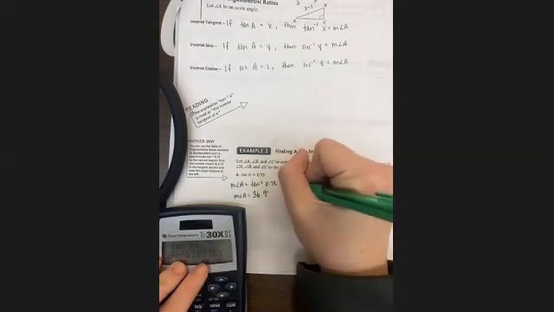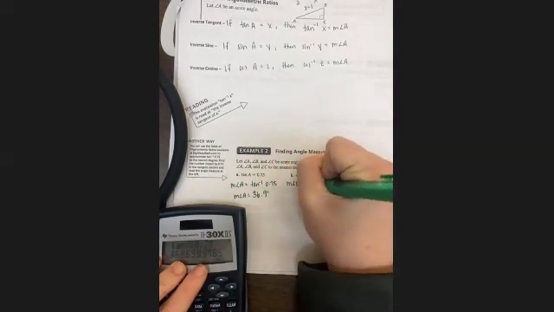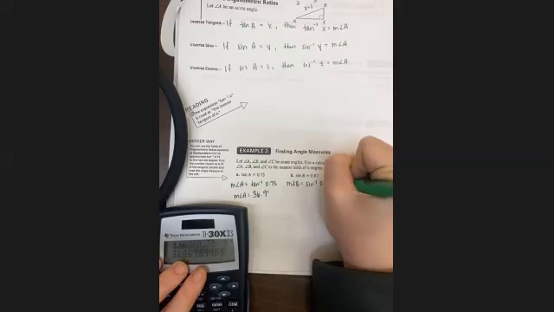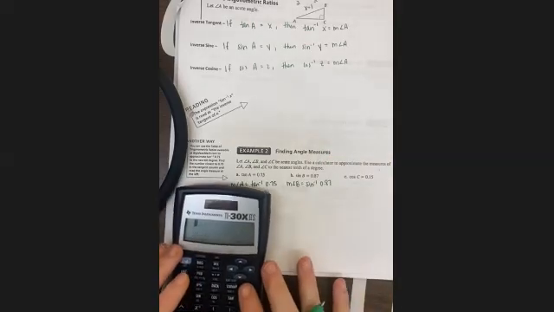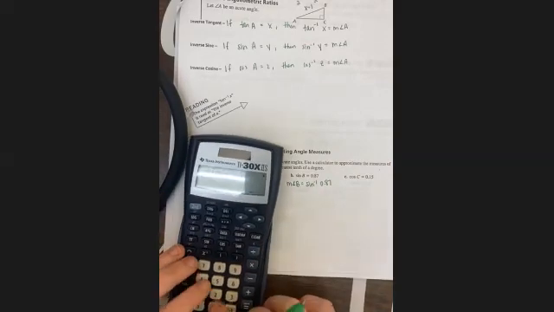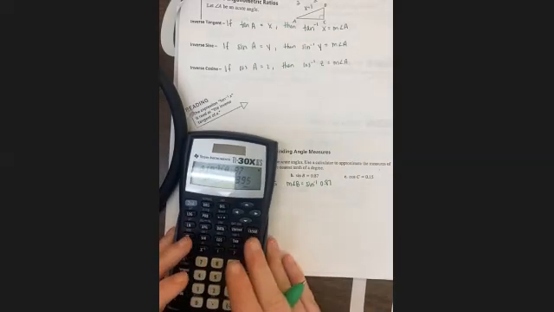Now we have B here, so I want to solve for B. The measure of angle B is equal to the inverse sine of 0.87. So then I hit second sine, 0.87, and I get 60.5.